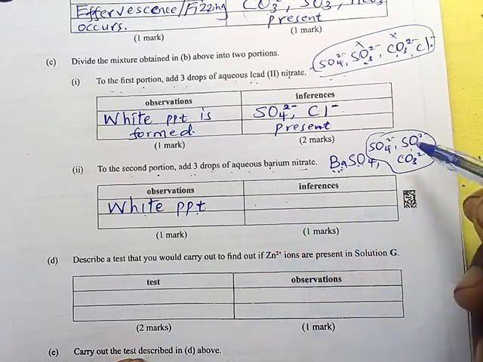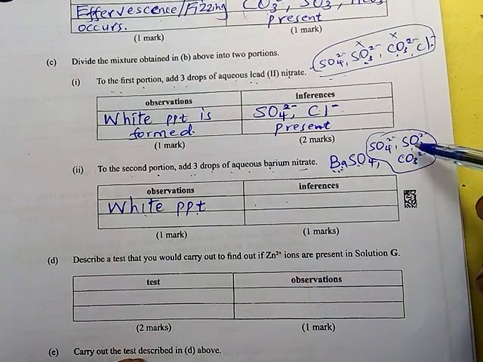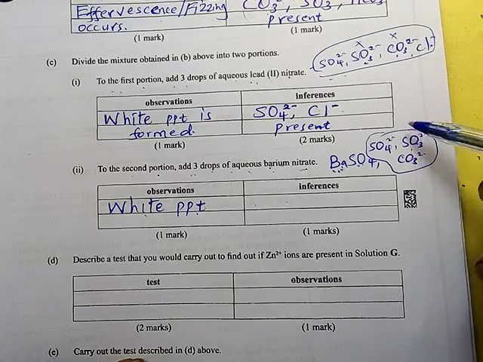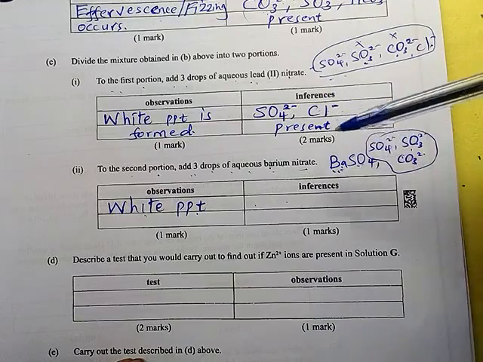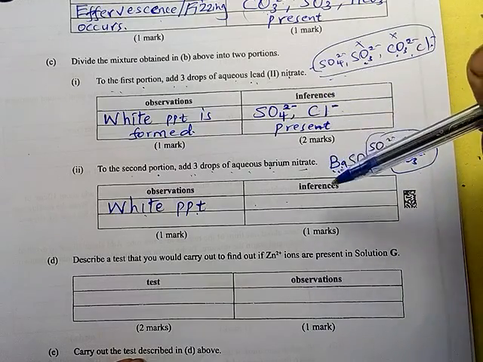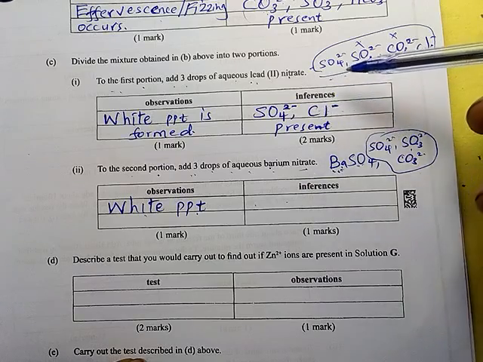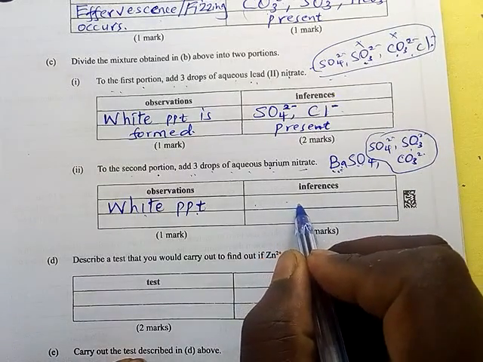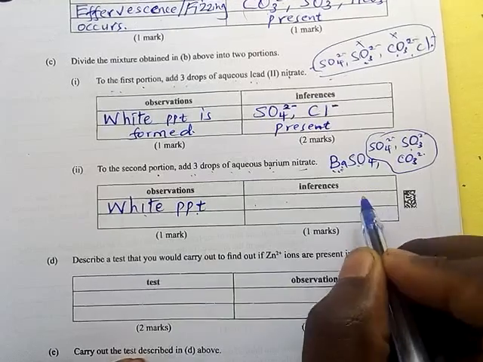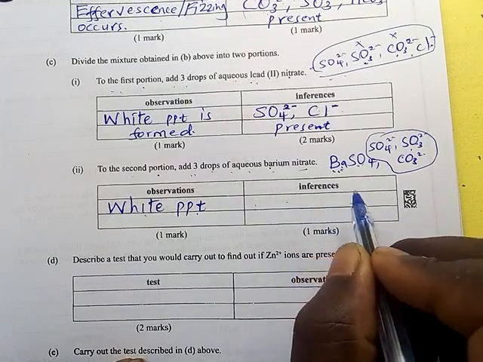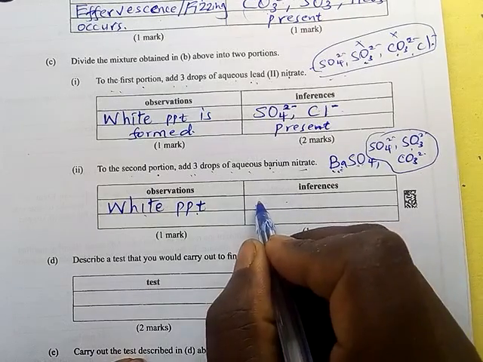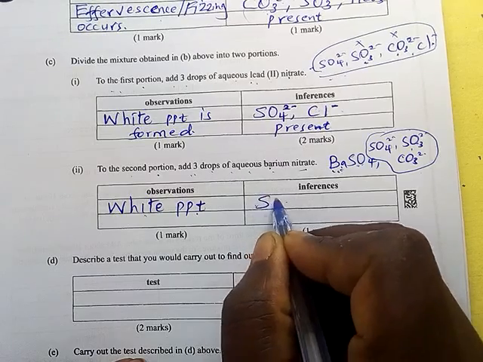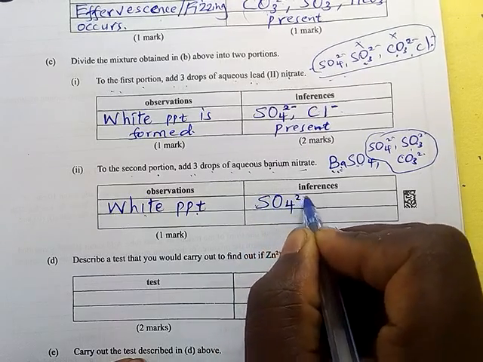But remember, the sulfite and the carbonate were removed here because of the acid which is inside. Because a carbonate and a sulfite will undergo a neutralization reaction to form a colorless solution. A reaction we call neutralization. Therefore, if you include a sulfite here or a carbonate, that one is called contradiction or contradictory answers, and you will get nothing, 0. Therefore, the only answer here is the sulfate, SO4 2-, present.